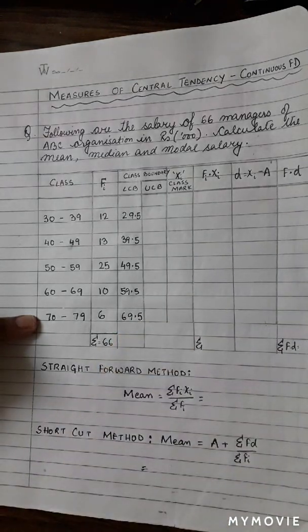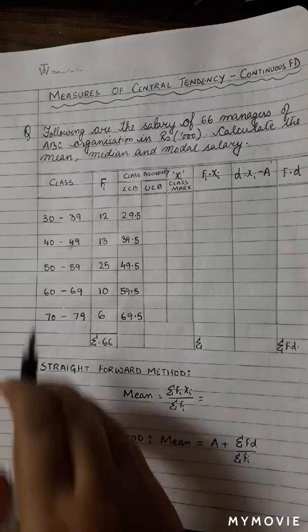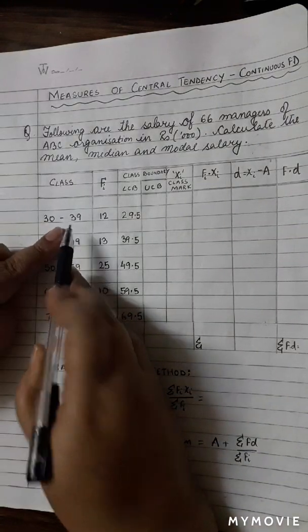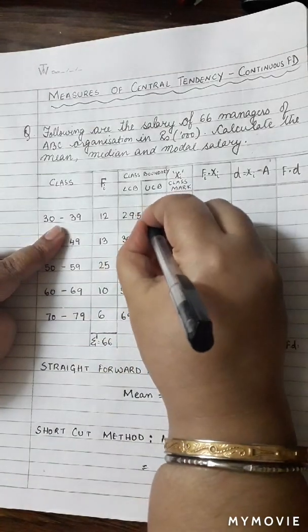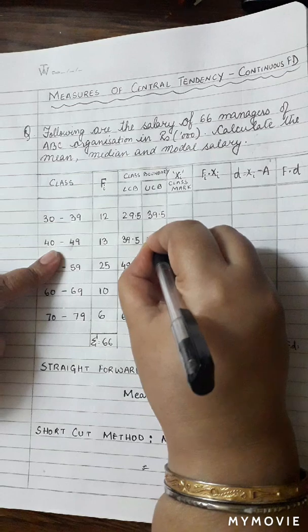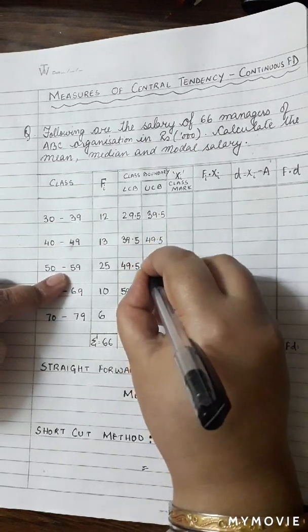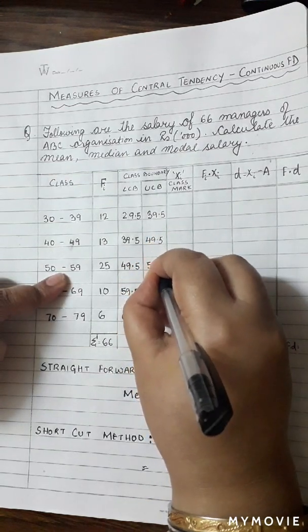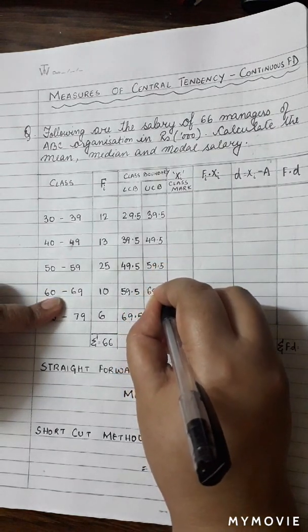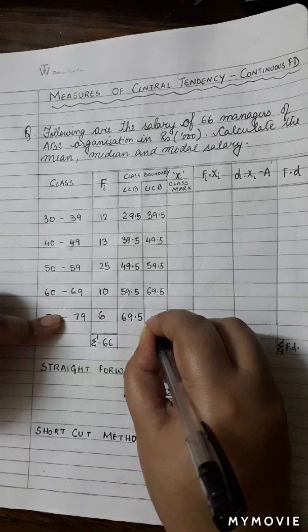And upper class boundaries, I said, will have 0.5 added to the upper class limit. So it is 39.5 here, 49.5 here, 59 will become 59.5, 69 will become 69.5, and 79 will become 79.5.